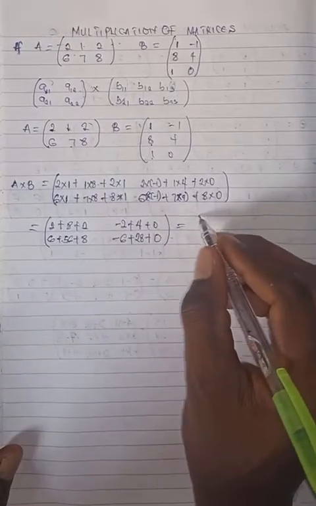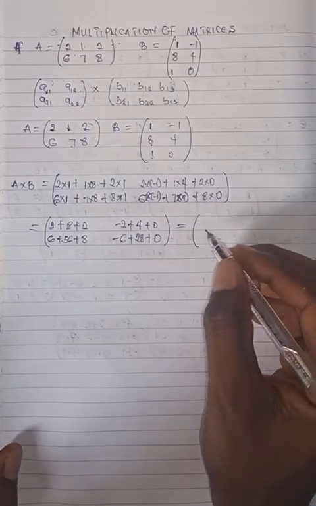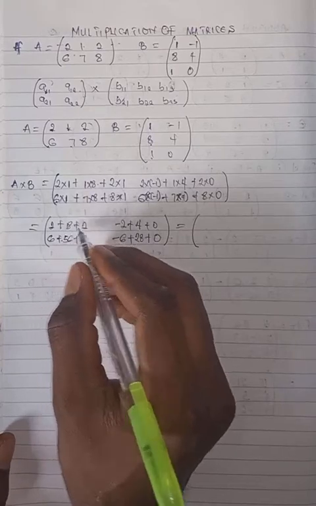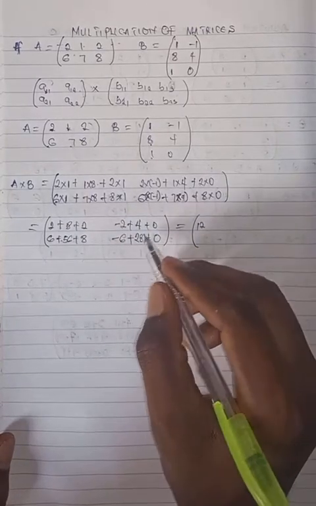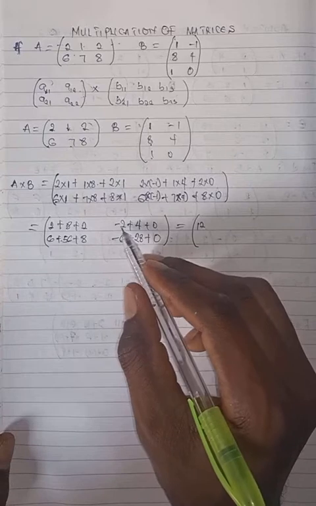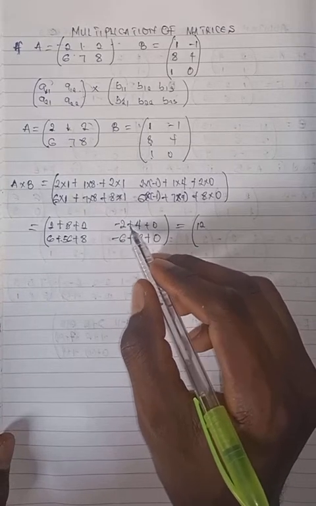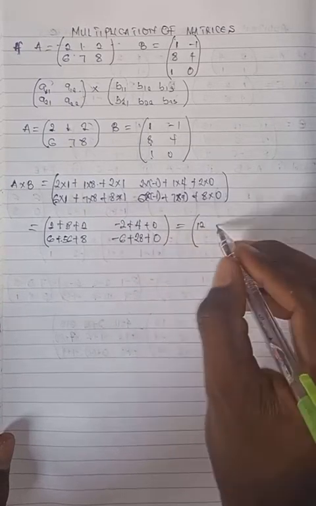So you can add it together and get your final answer. So 8 plus 2, that's 10. Then plus 2, that's 12. Then -2 plus 4 plus 0 is going to give you 2.